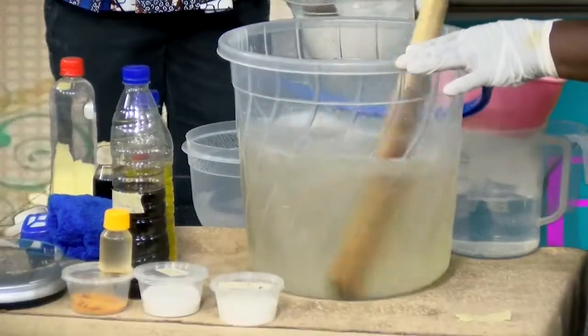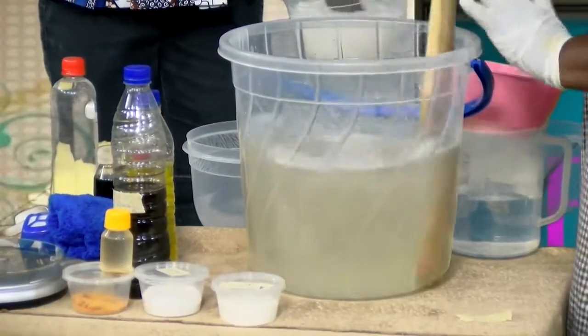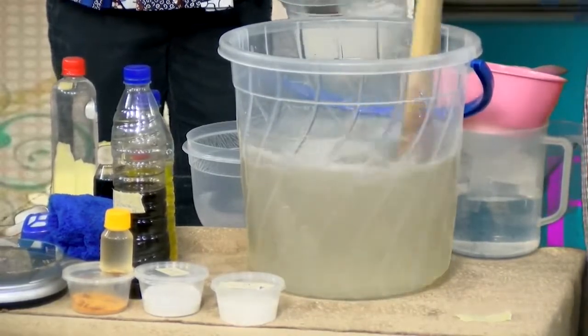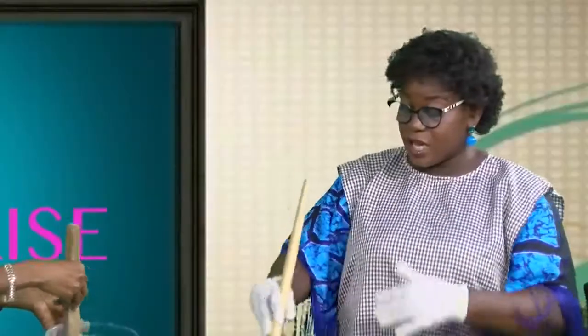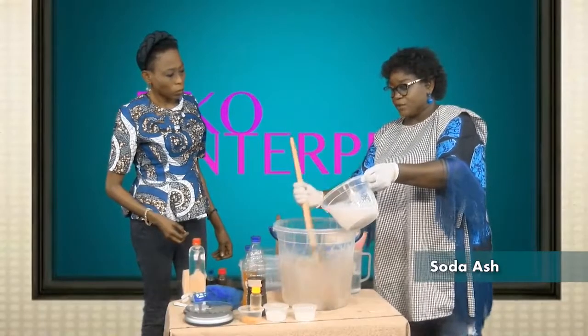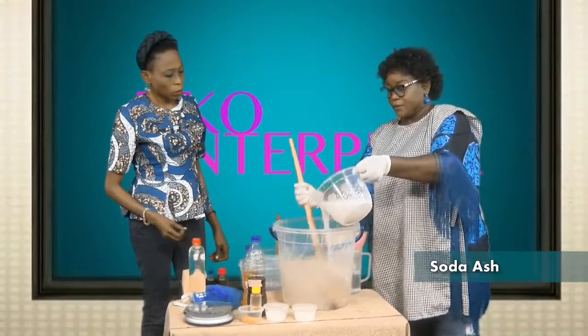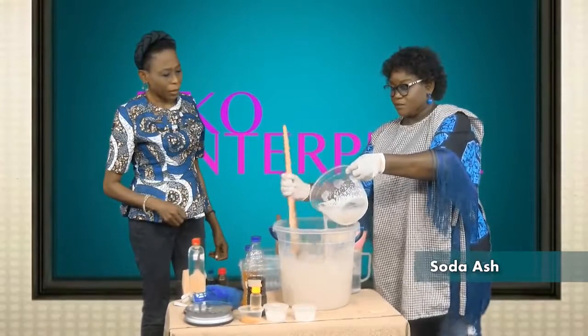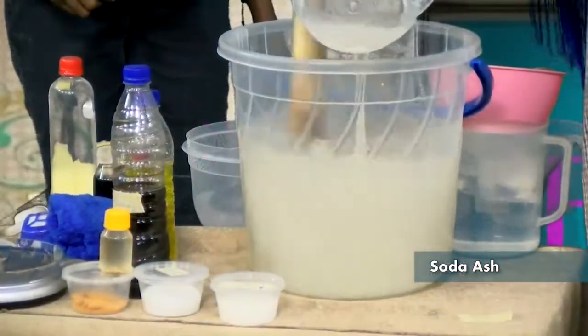Just continue to stir. Fortunately, we don't have any lumps. This is the easiest way. There are some other ways where, if you don't mix rigorously, you'll have lumps. So we add our soda ash. I can see it's already thickening. Yes, it thickens as it goes in the process.